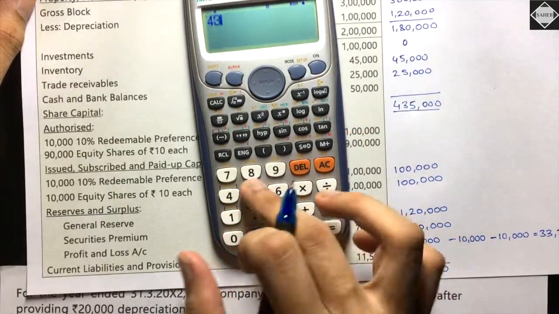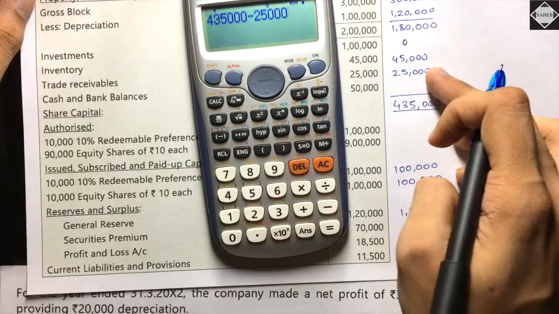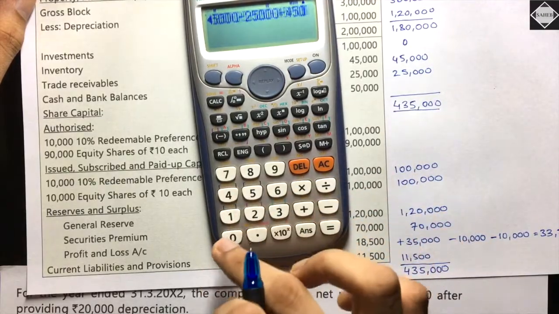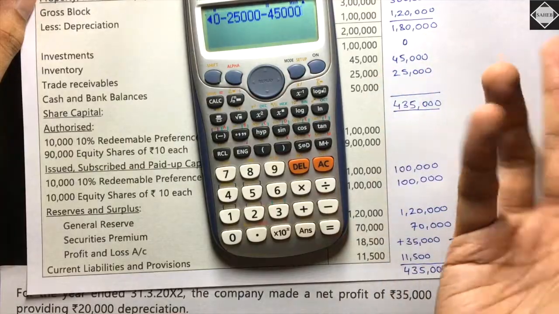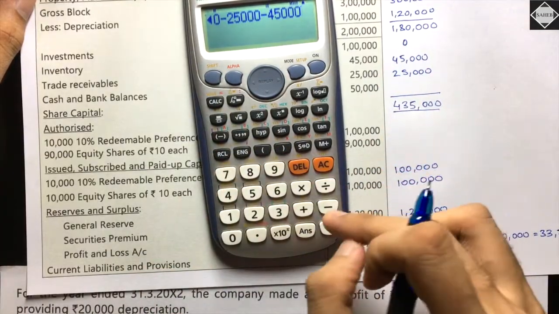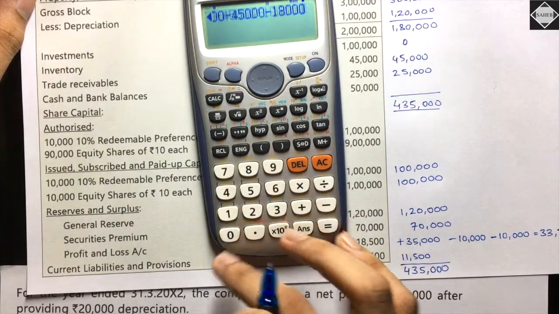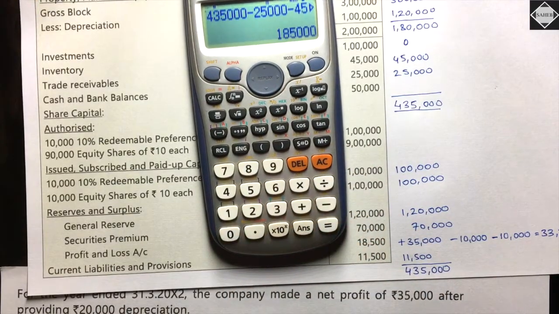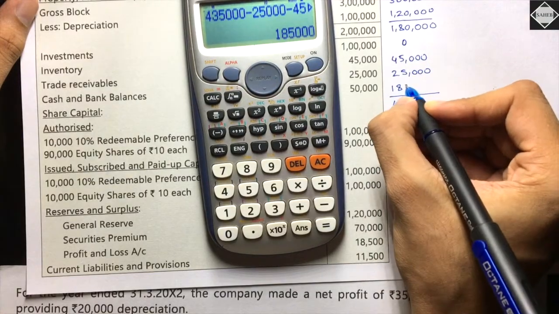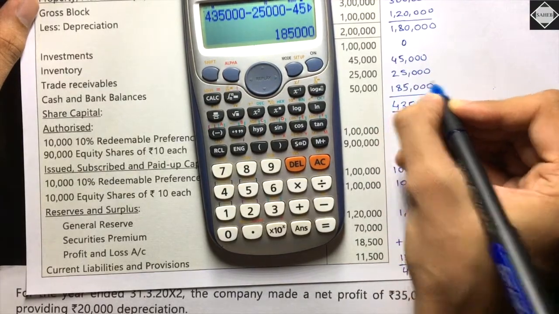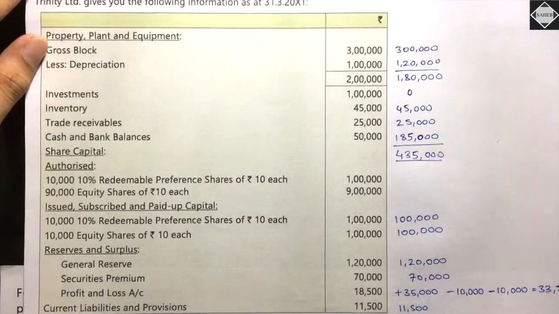So 4,35,000 minus 25,000, which is the trade receivables, minus 45,000, which is the inventory, and then there are no investments because we have sold them, and then we have to subtract the property, plant and equipment, 1,80,000. That gives you 1,85,000 as the cash figure. How much? 1,85,000.